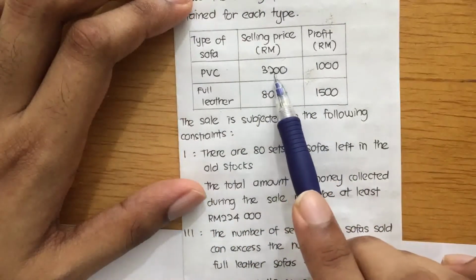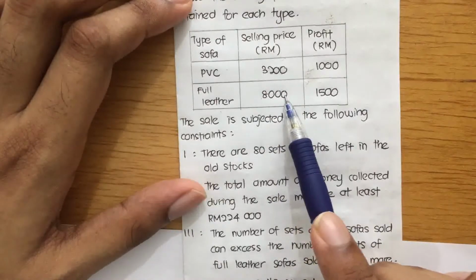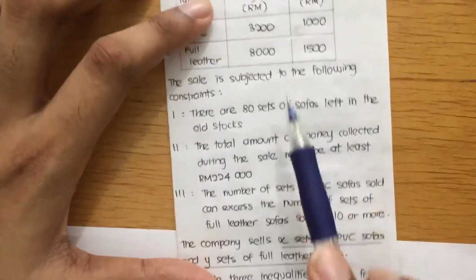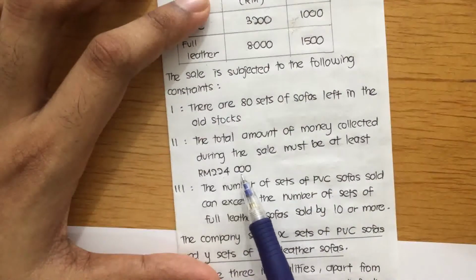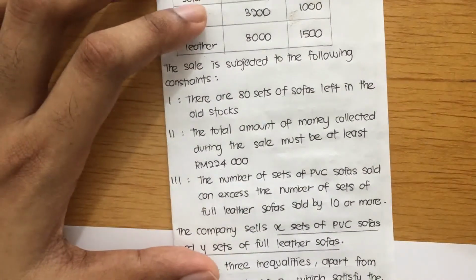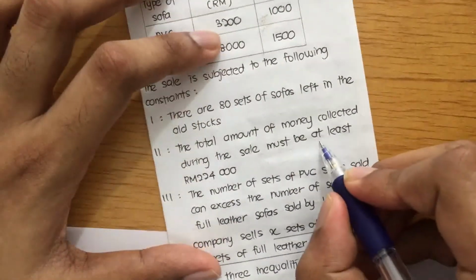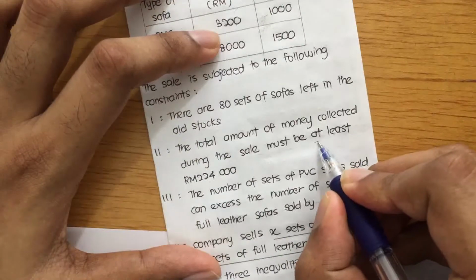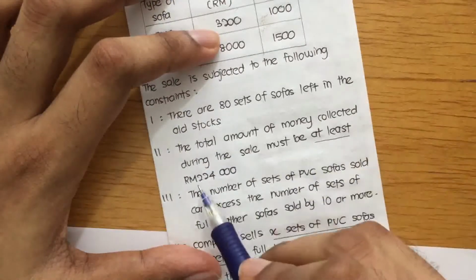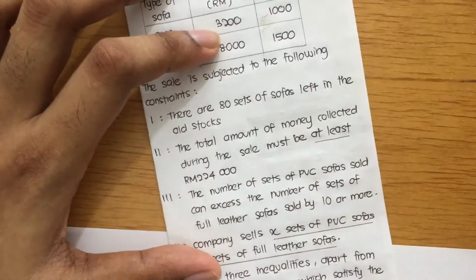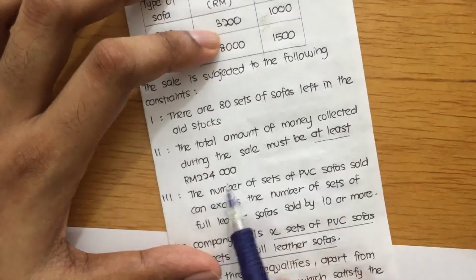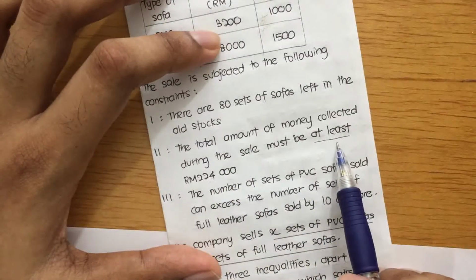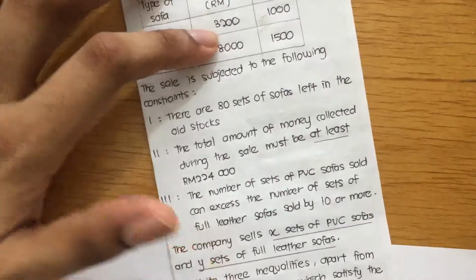So 3,200x plus 8,000y is more than or equal to 224,000. So please take note of the keyword, guys. Here they mention "at least". So it can be equal to 224,000 and it can even exceed this value as well. That's why it has a more than or equal to symbol over here. Okay, so we have already formed our second constraint.